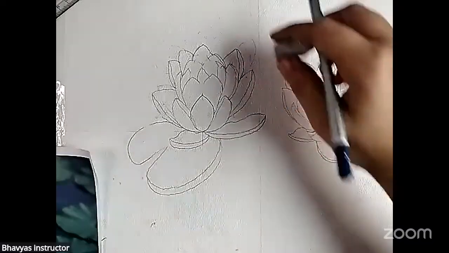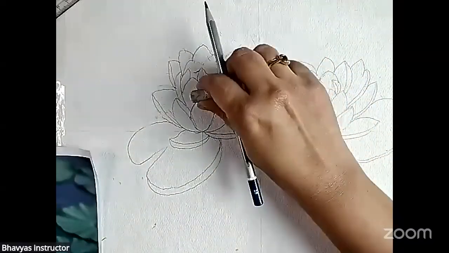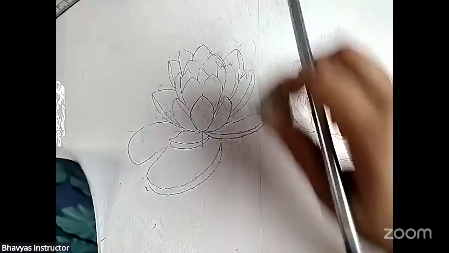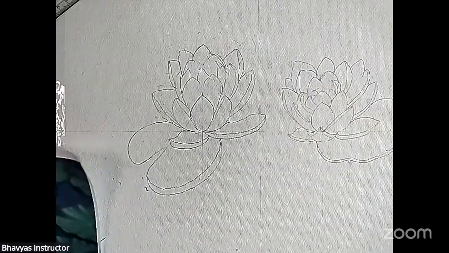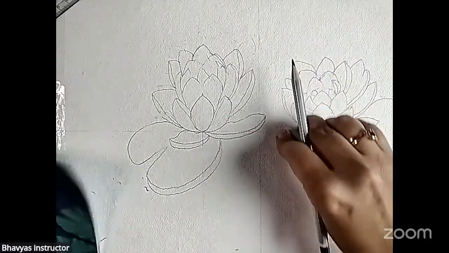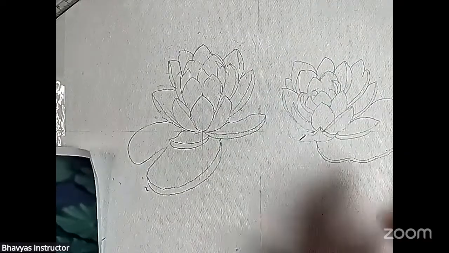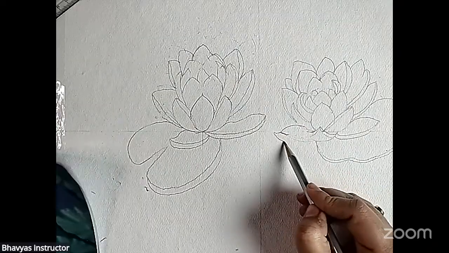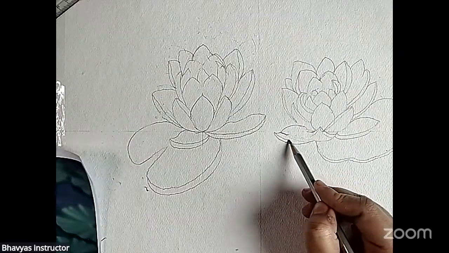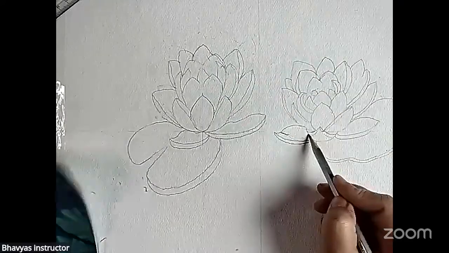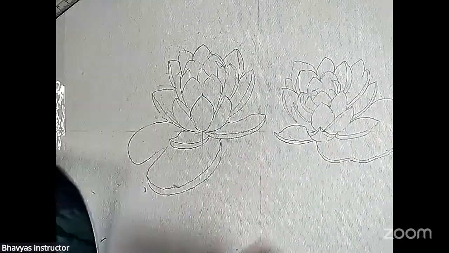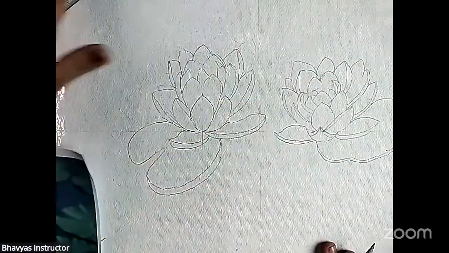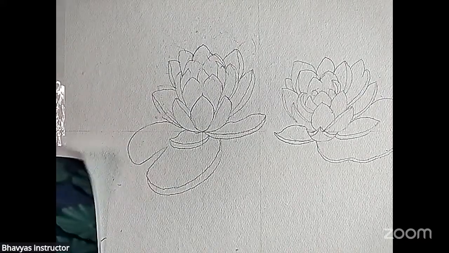Yeah, I'll wait. I'm just erasing the vertical line. Okay. Draw it like this.